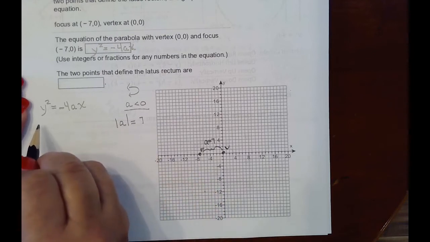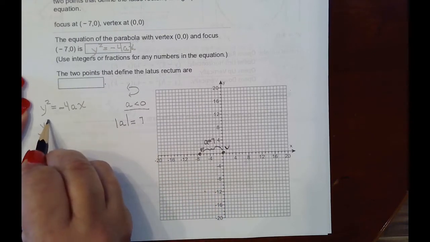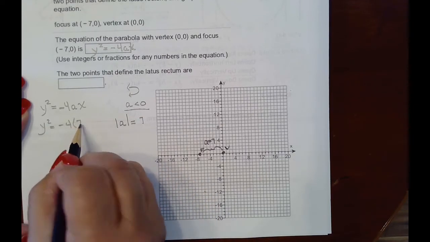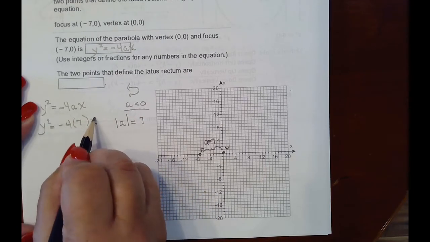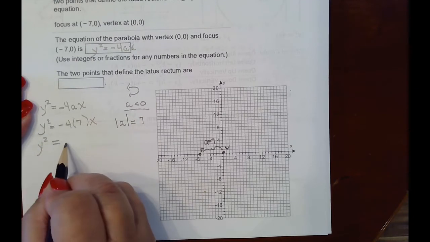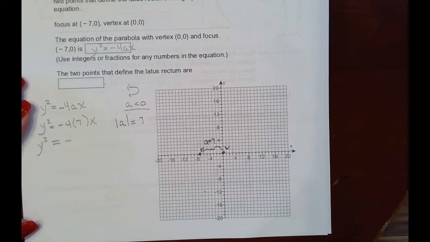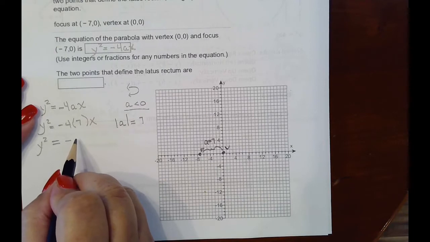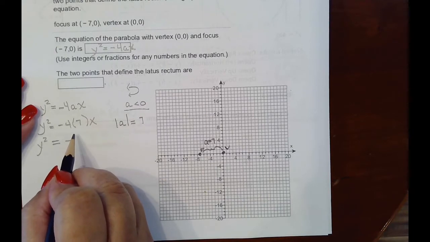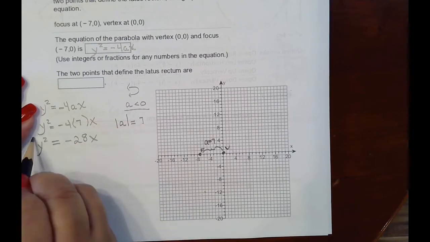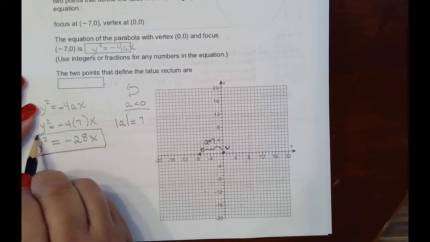So now you come over here, and all you do is you take that and plug it in for A. So it'd be negative 4 times your A value times X. And in the end, you get the exact equation using the numbers that were thrown at you for vertex and focus, and using those to help you figure out the A value, which was 7. So now this becomes negative 28x. And that's the final answer you're going to give.